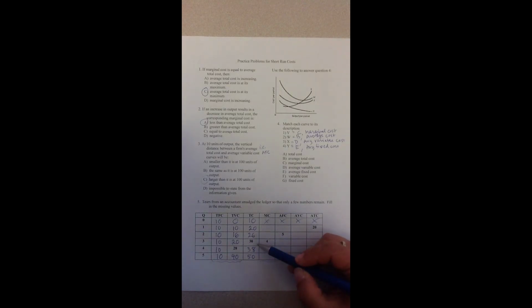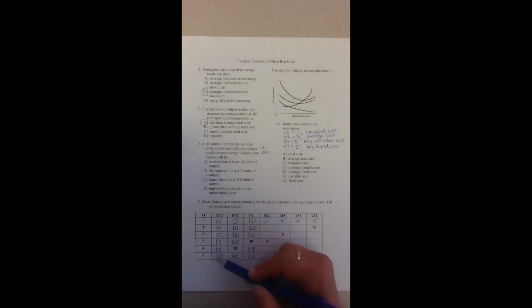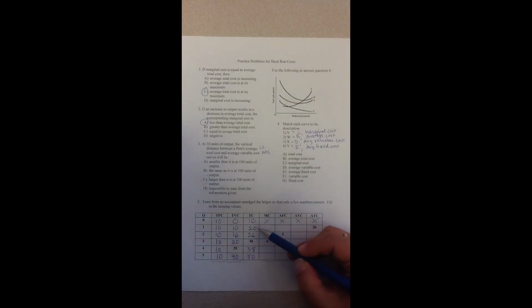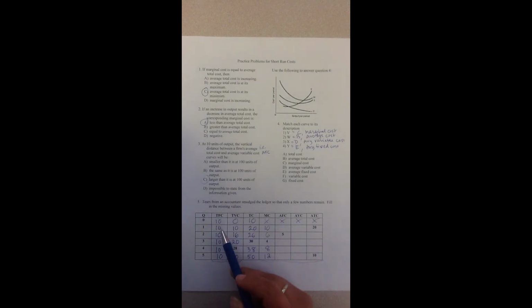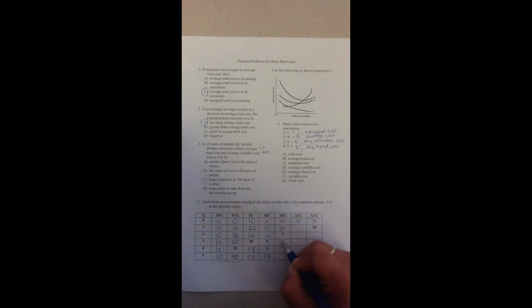Marginal cost is change in total cost as we increase output by 1. So our marginal cost went up by 10. And then by 6, 8, and 12. Average fixed cost is total fixed cost divided by quantity, so it's 10, 5, 3 1/3, 2 1/2, and 2. 10 divided by the quantity.